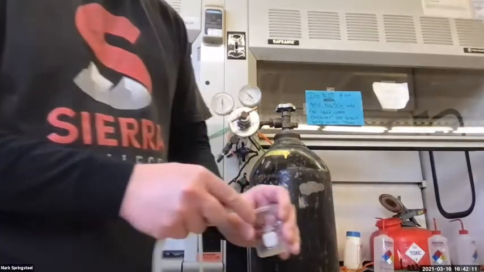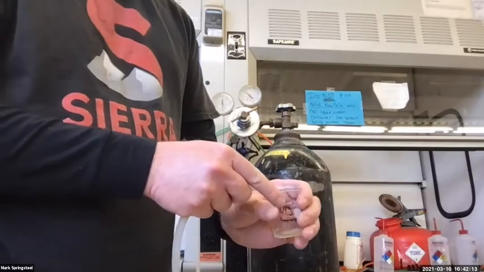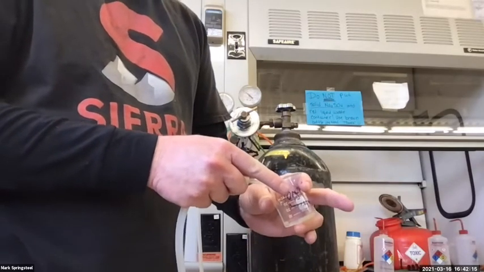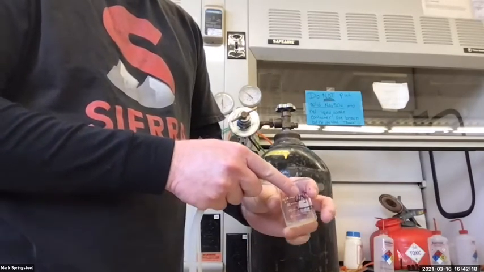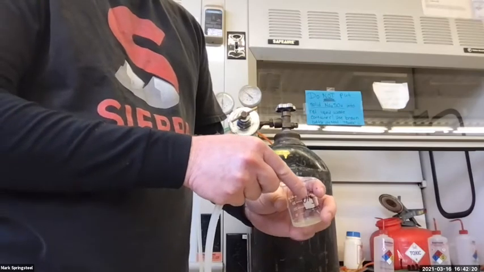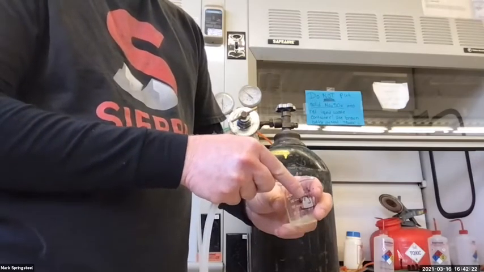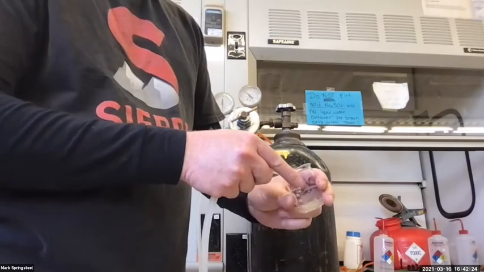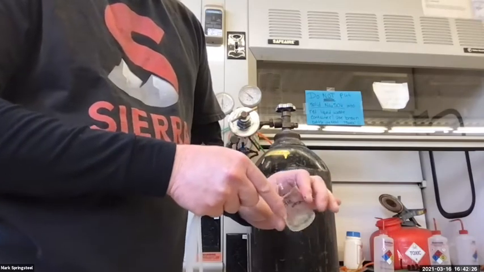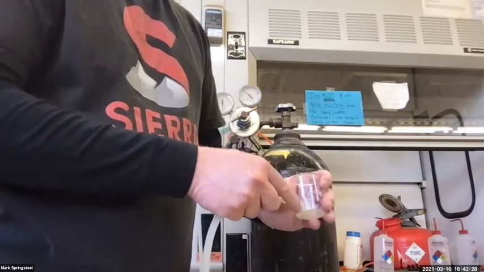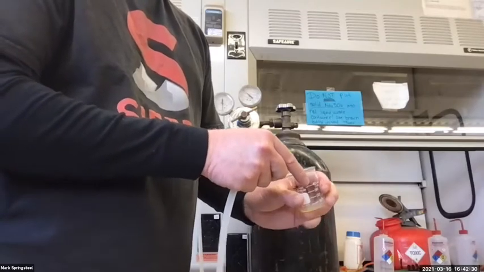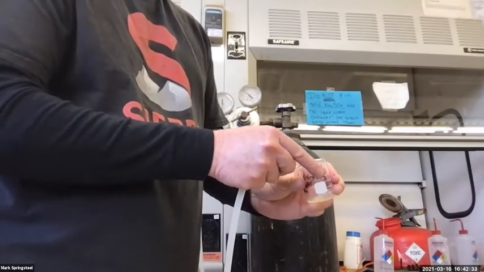You want to be careful when you do this too that you don't splash it out. It feels very cold on the bottom because of all the evaporative cooling. And another thing I can do is scrape around the solid that's in the bottom of here with a spatula to kind of give it more surface area of the particles to evaporate the solvent.